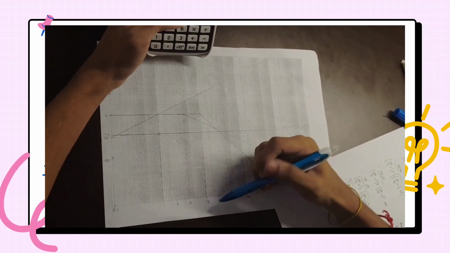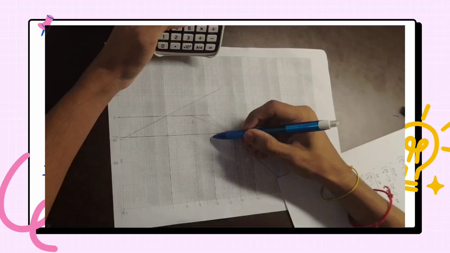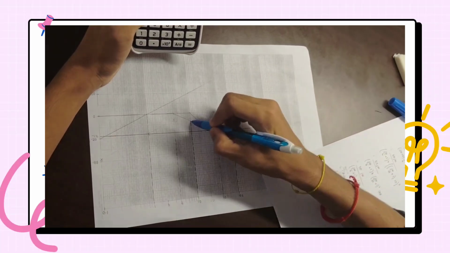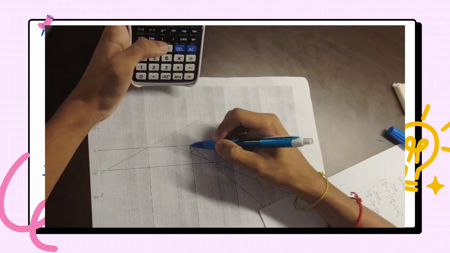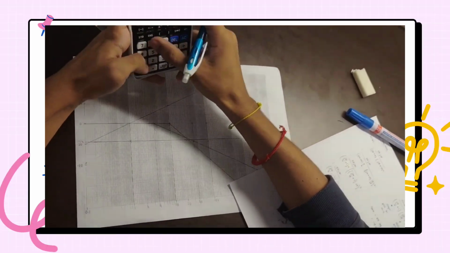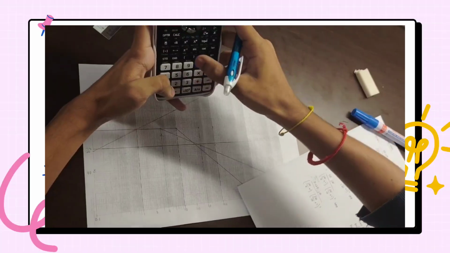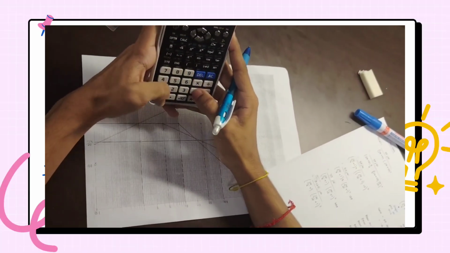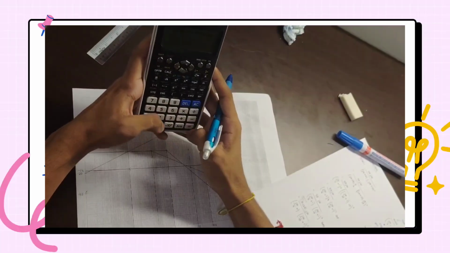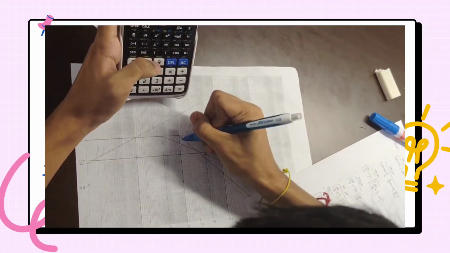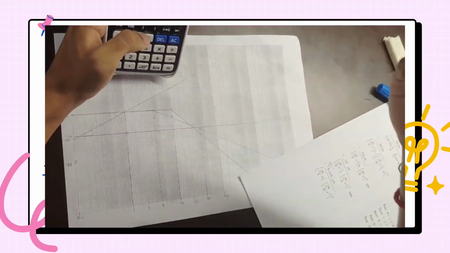Then at decade 10 we have negative 18 also, negative 8, 0 and 20. We add them: negative 18, negative 8, 0 plus 20. We have negative 6. We plotted it at negative 6.